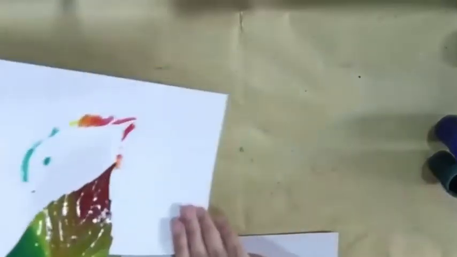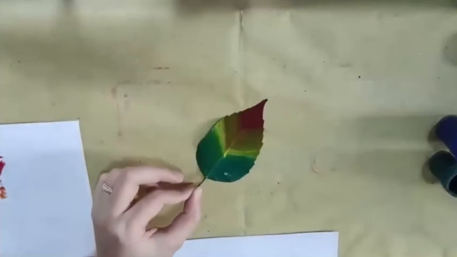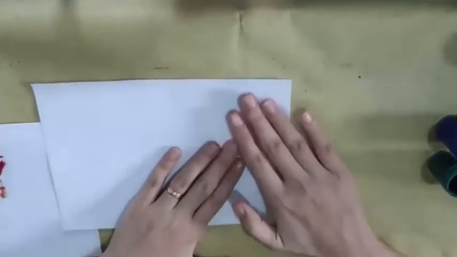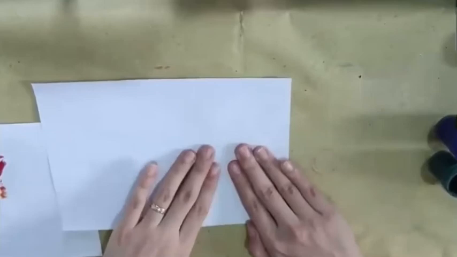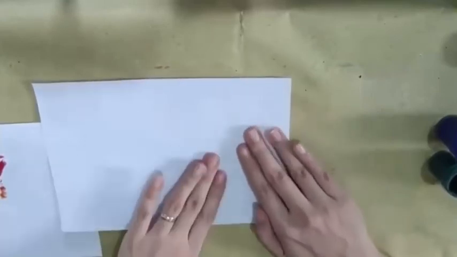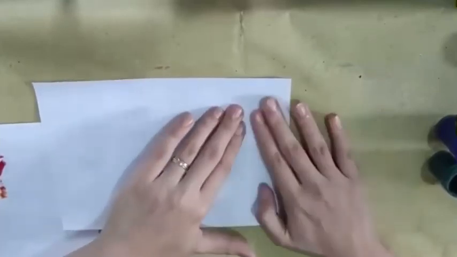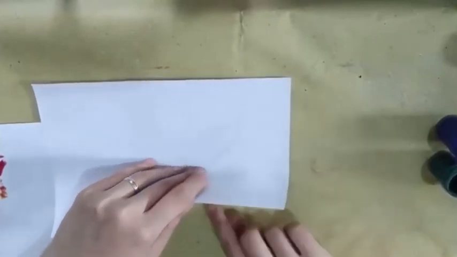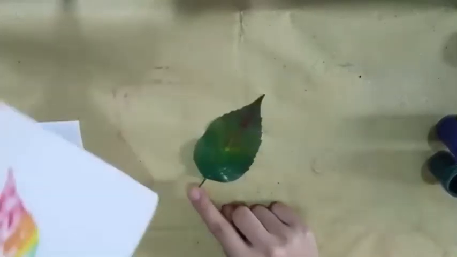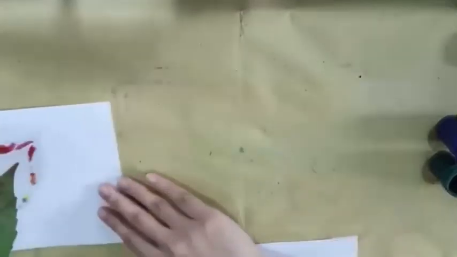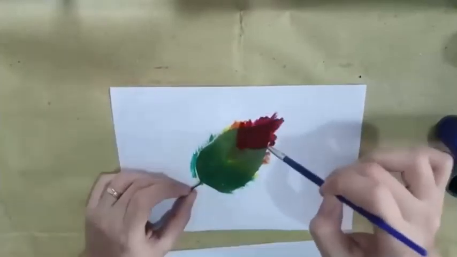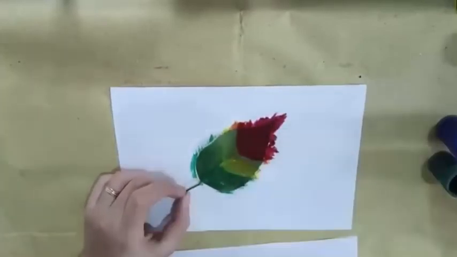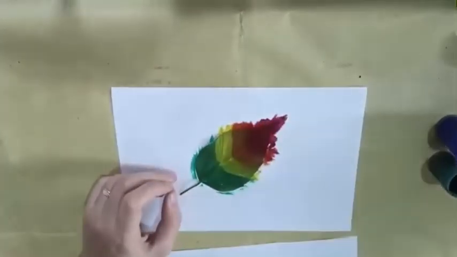Now you're going to place your leaf on the table, and you're going to put the paper on top of it. Create a light pressure. Make sure you go over the whole leaf, from top to bottom, left and right. And then you're going to peel the paper from the leaf. Pay attention. Look at that. You can try again, same scheme. When you apply the paint on the leaf, try to blend the colors.